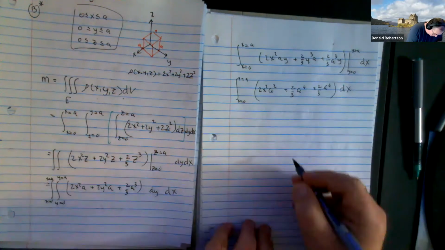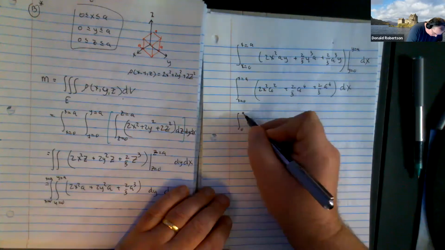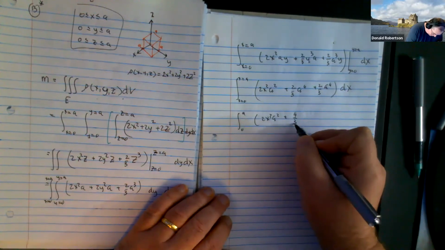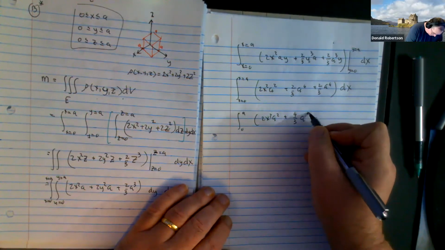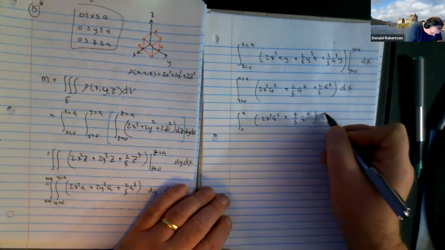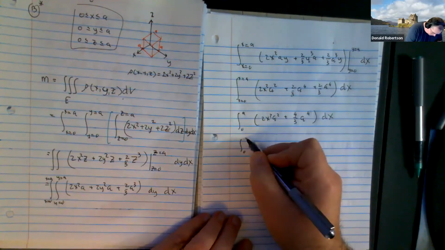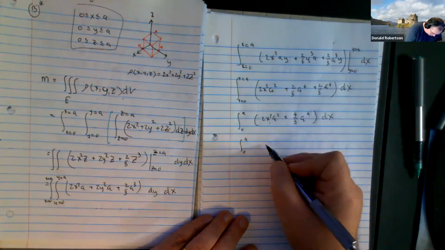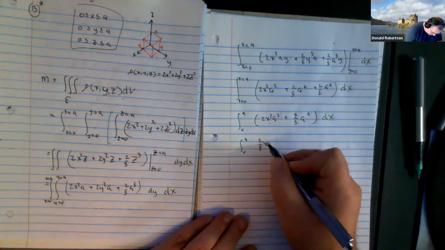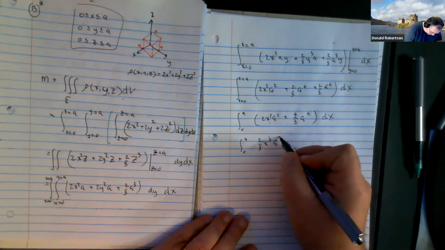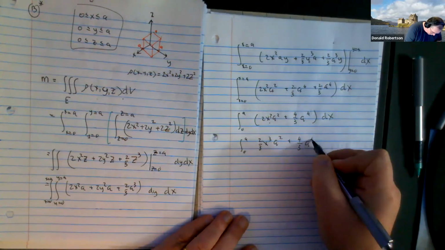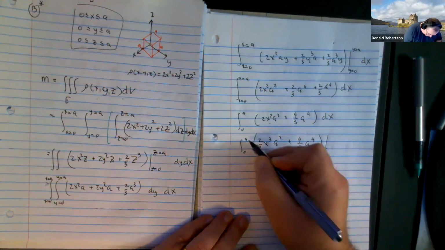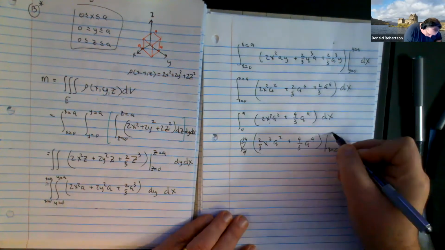So it's going to be 2x squared a squared plus 4/3 a to the 4 dx. So you're going to integrate with respect to x, and you're going to get 2/3 x cubed a squared plus 4/3 a to the 4. Don't have that anymore. Evaluated at x equals 0 to x equals a.